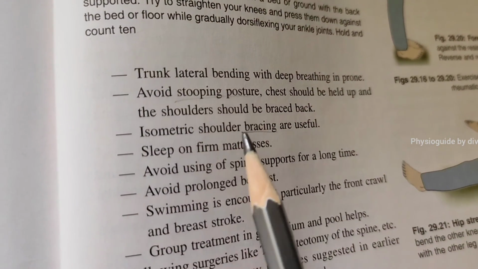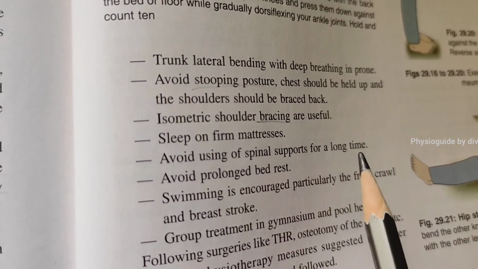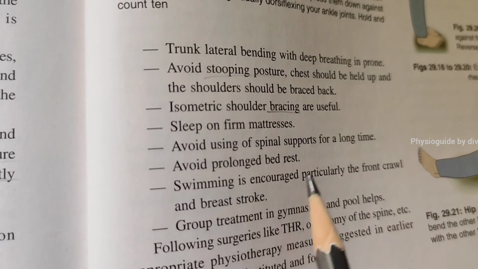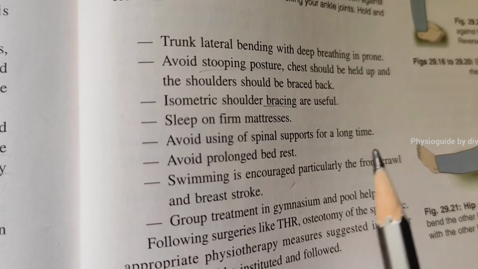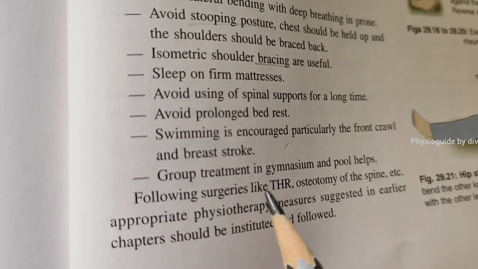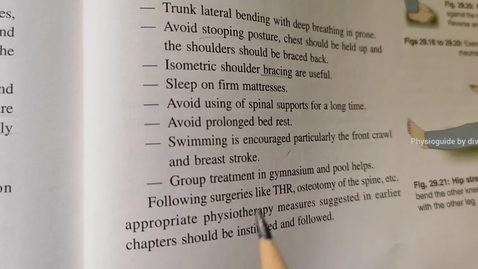Avoid stooping posture. Bracing is useful, but avoid use of spinal support for a long time. Avoid prolonged bed rest. Swimming is encouraged, particularly front crawl. Group treatment and pool therapy help. After surgeries like THR and osteotomy of the spine, physiotherapy measures should be followed.